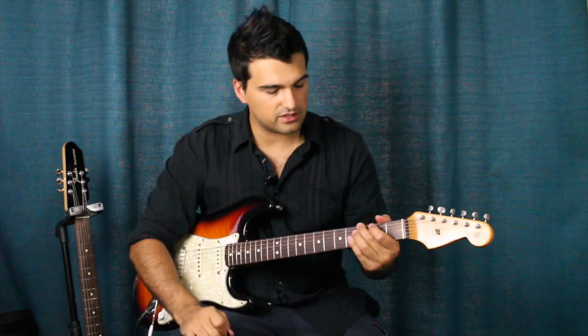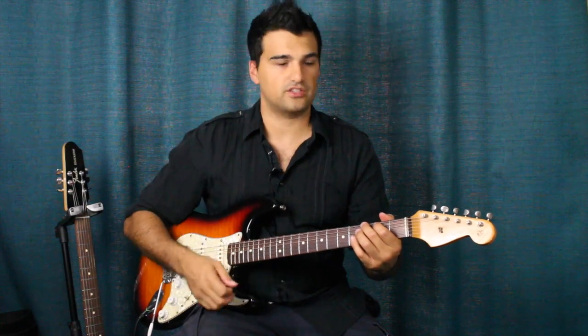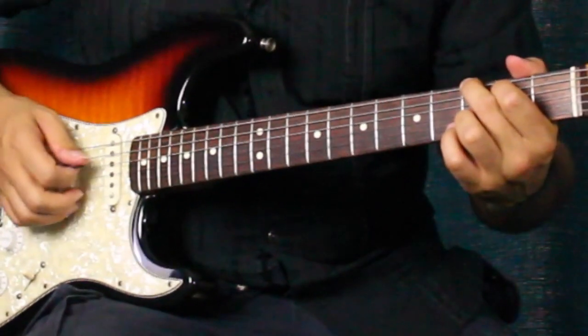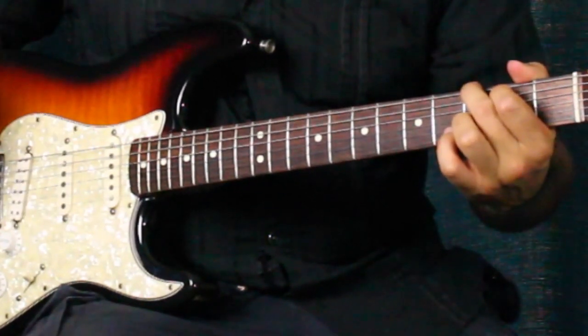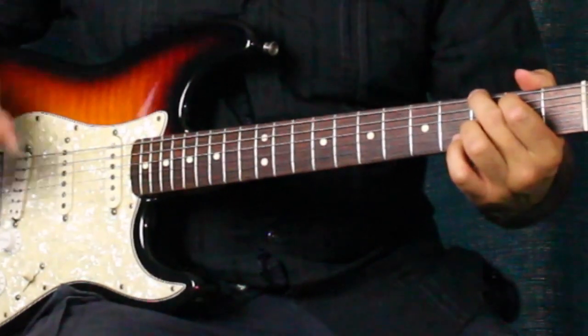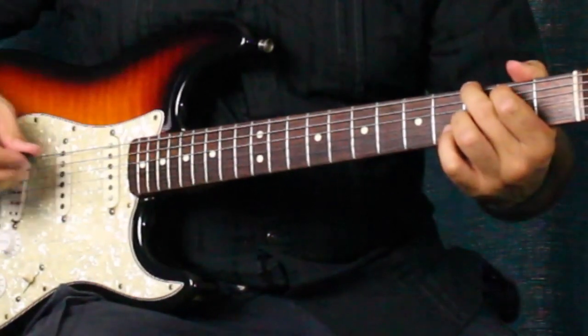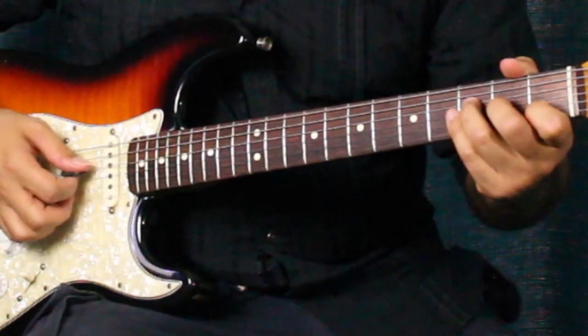Okay, make sure that your hand doesn't make too many changes. And then we're going to add the next note, which is the index finger on the 5th string, 2nd fret. And we're going to play the F major chord going to those two notes and follow the sequence.